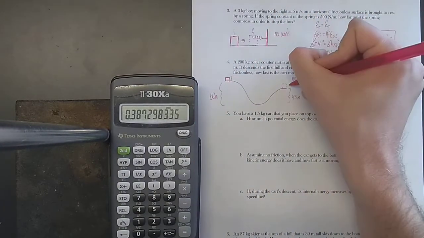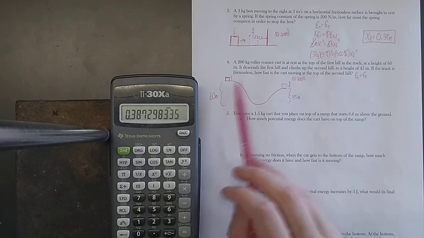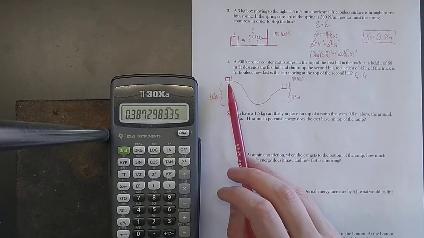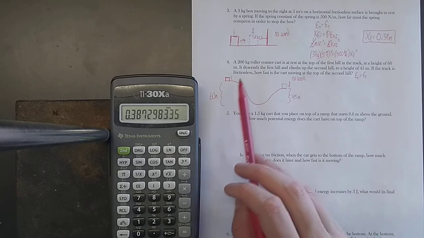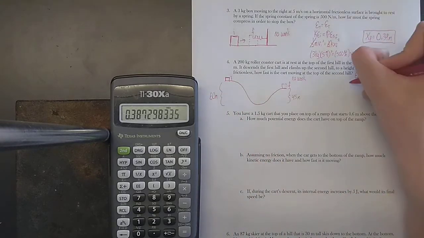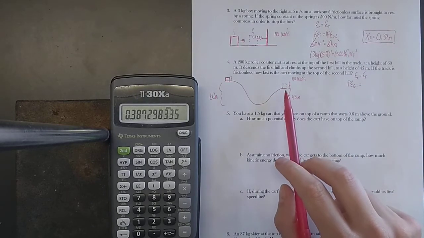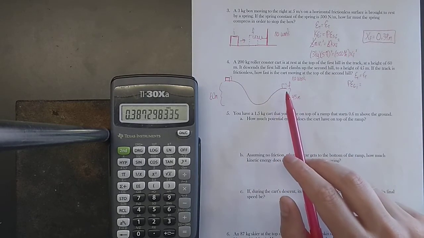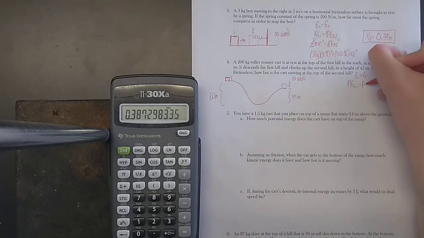This is our initial spot. This is our final spot. Initially, we know that the roller coaster is at rest, so no kinetic energy. And again, no springs are here, no friction because it's frictionless. The only type of energy that is present is gravitational potential energy. At the end, it's clearly got less gravitational potential energy because it's not up as high. It's got some, but it's not up as high.